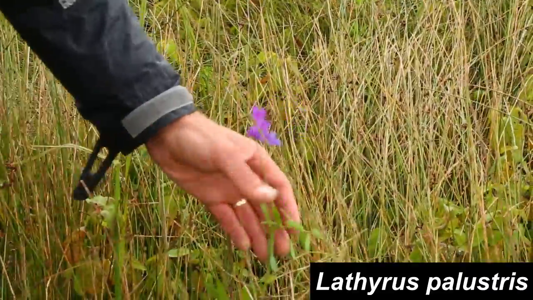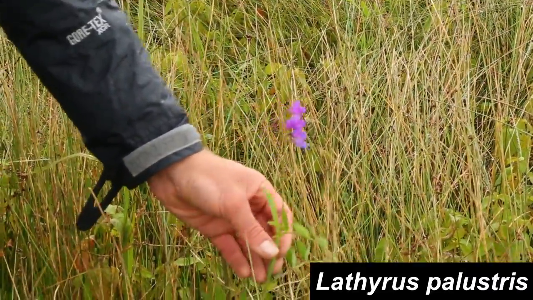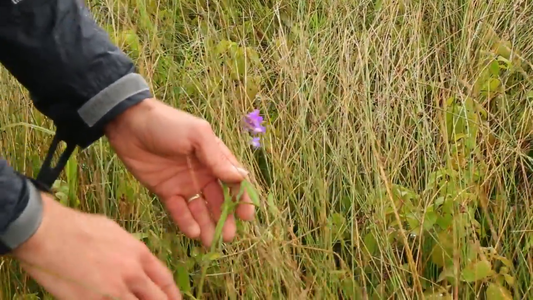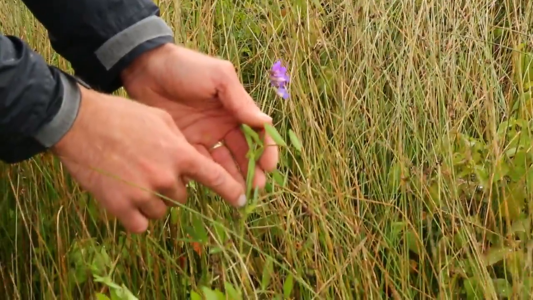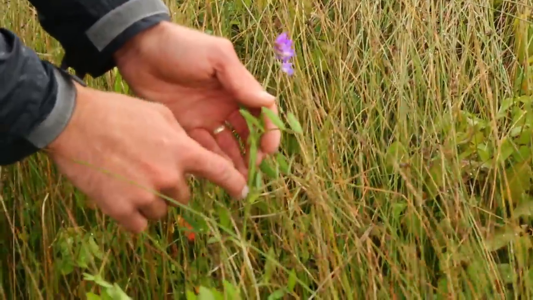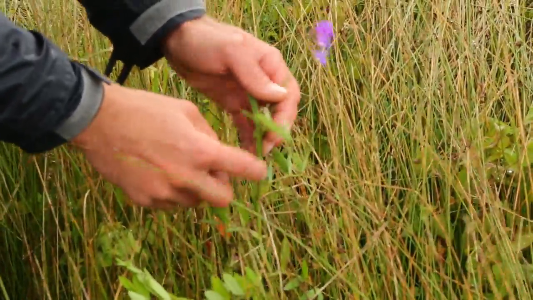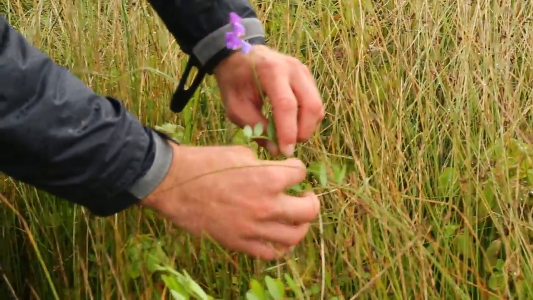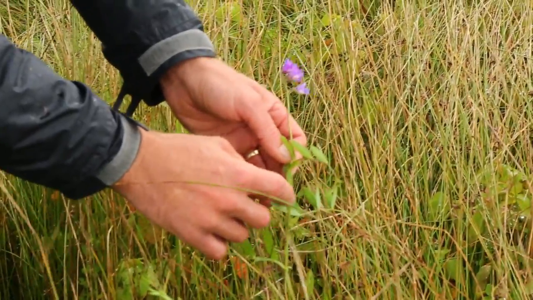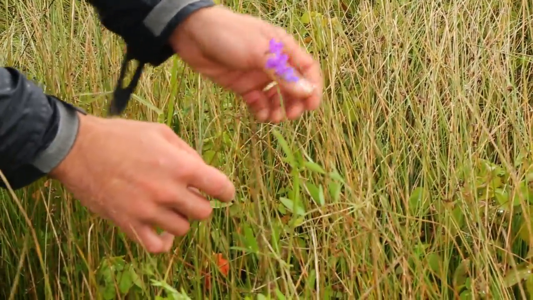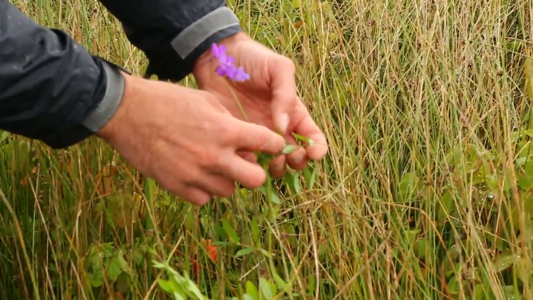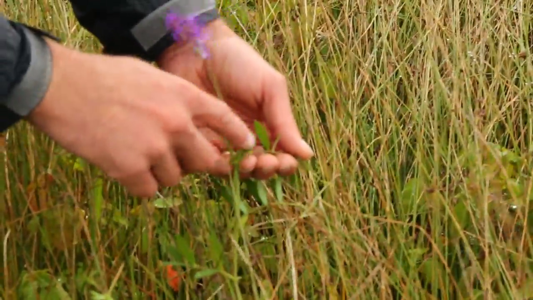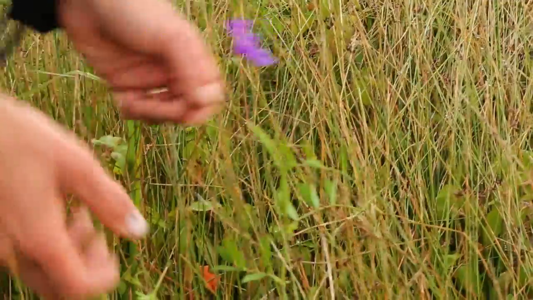Now this is Lathyrus palustris, pea of the marsh. And a good feature is that the stem is winged, so it has this kind of leaf-like wing on either side of the stem. In one direction it looks a little bit iris-like, in that it's flat, and in the other direction you can see that it sticks out. It has leaflets that are pinnately compound. Usually they have 6 leaflets, 2, 4, 6. Yeah.